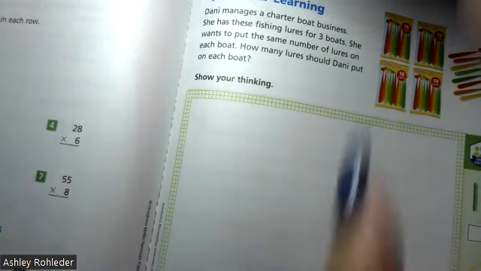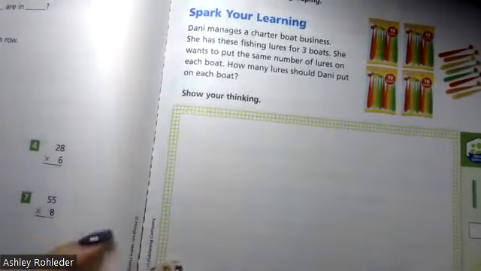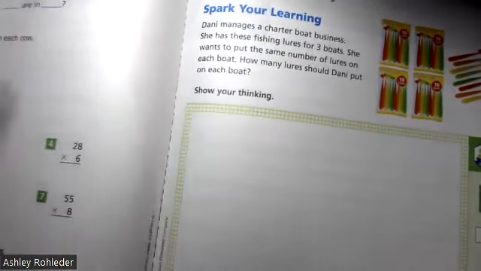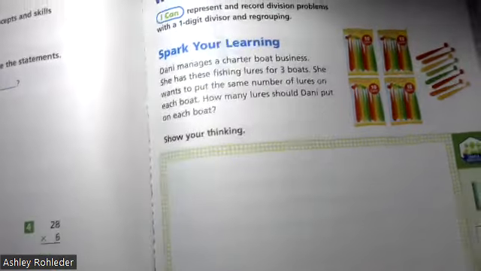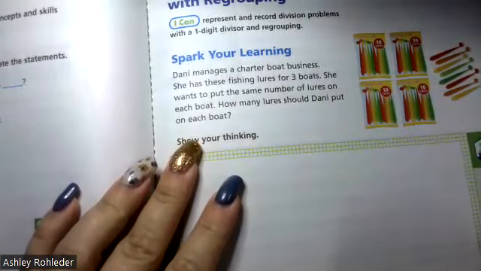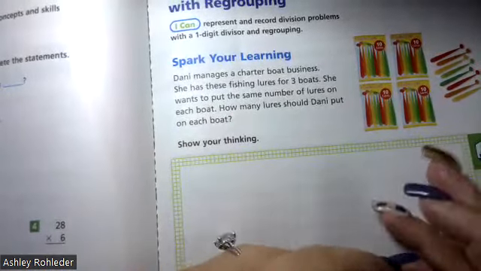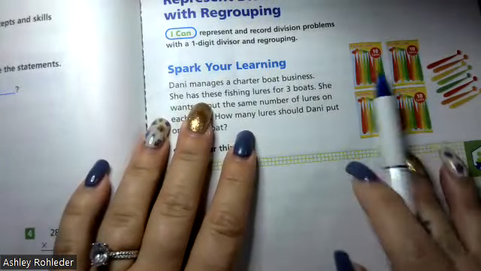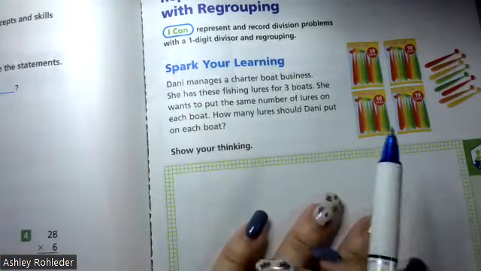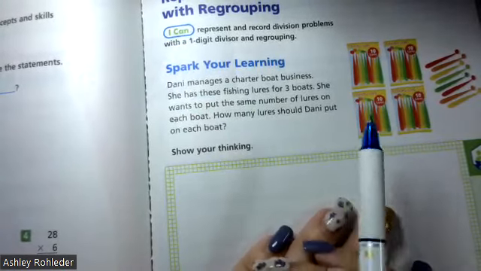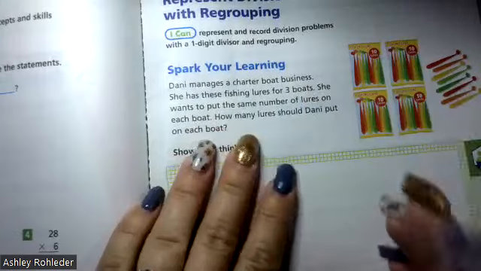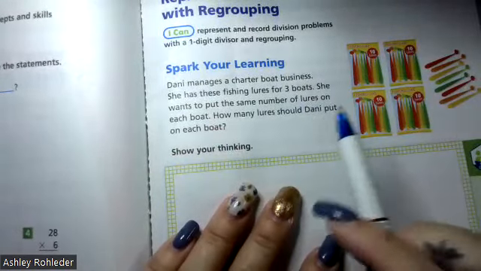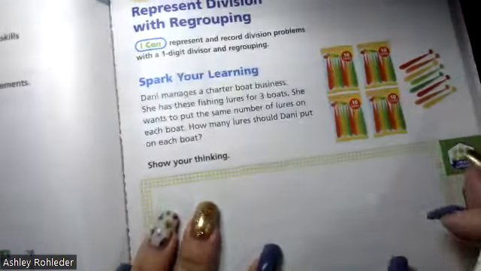Okay, fourth grade. In our books on page 161, we are going to continue with division. Danny manages a charter boat business. She has these fishing lures for 3 boats. She wants to put the same number of lures on each boat. How many lures should Danny put on each boat?